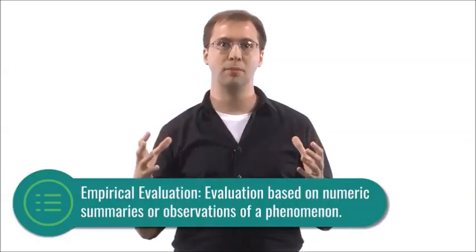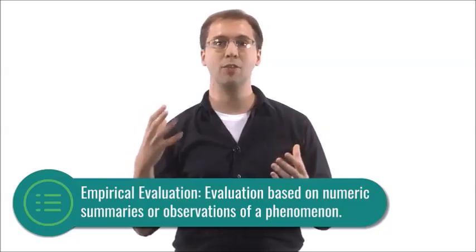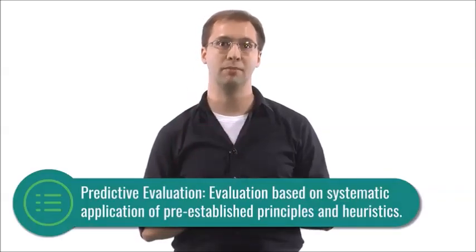The second is empirical evaluation. This is where we actually want to do some controlled experiments and evaluate the results quantitatively. For that, we need many more participants, and we also want to make sure we've addressed the big qualitative feedback first. The third is predictive evaluation.